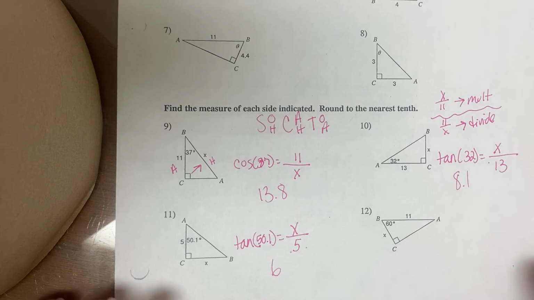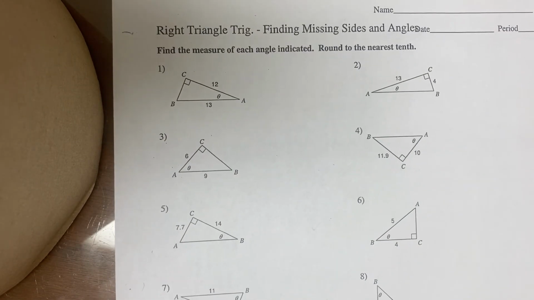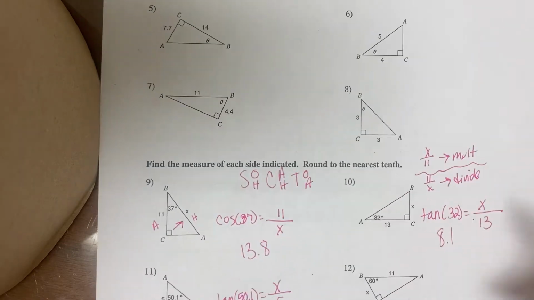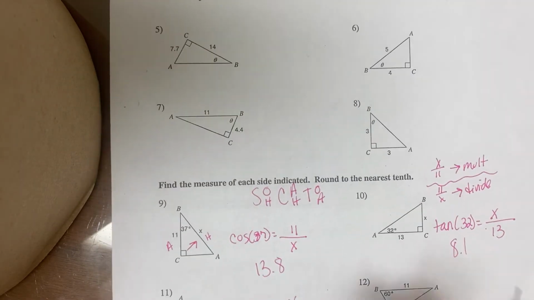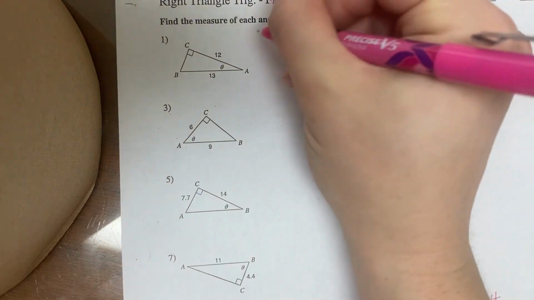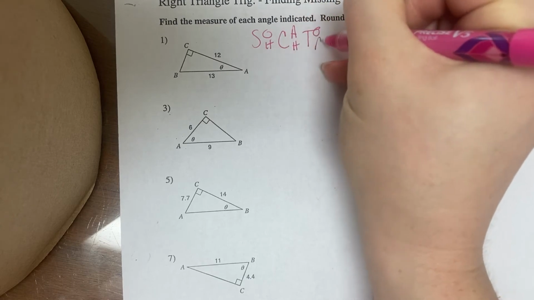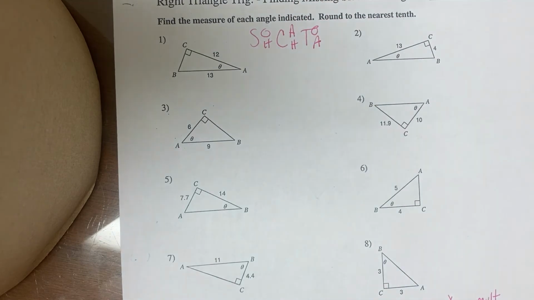All right, we'll go back to the top where we're going to be looking for the angle. These are actually easier because you don't have to deal with any of this. You're going to type in the same thing every time. We'll set them up the same way. Still have our SOHCAHTOA. That's just another way of saying all those letters.